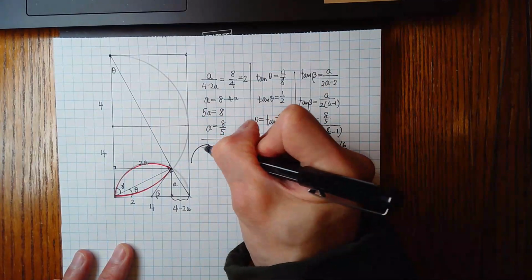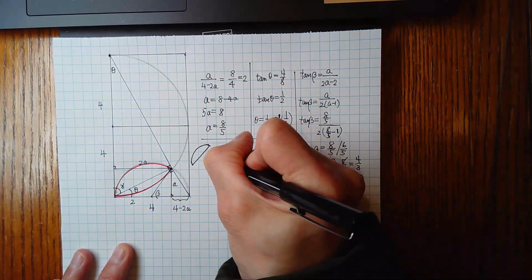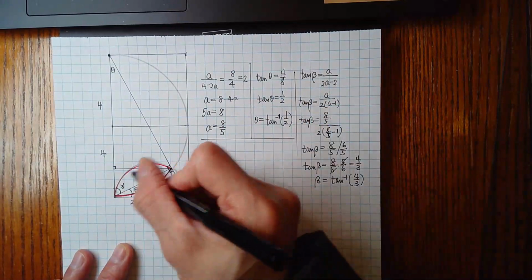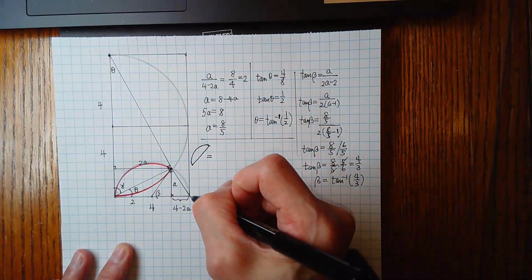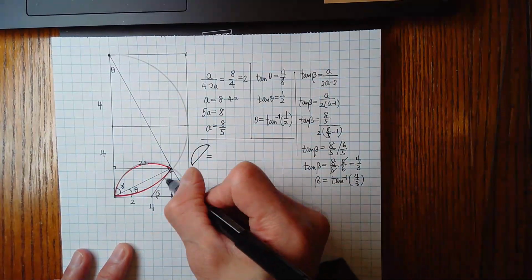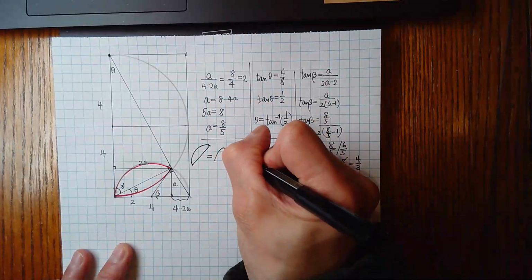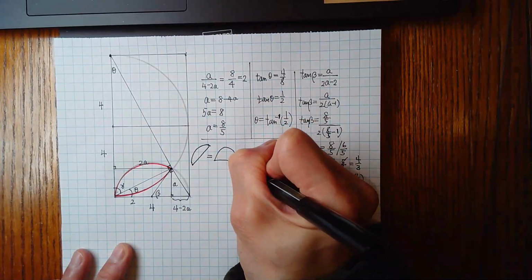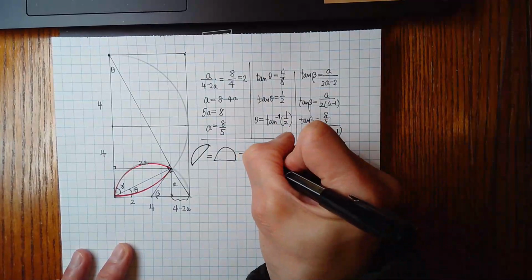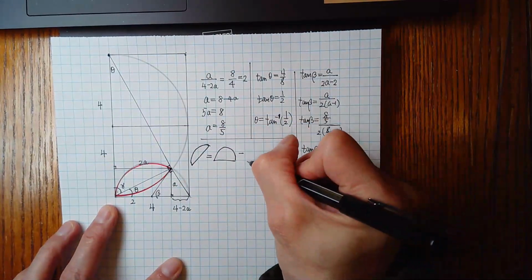The upper part equals the semicircle, subtract this triangle, and then subtract this sector. So it's the semicircle. Subtract this triangle here.